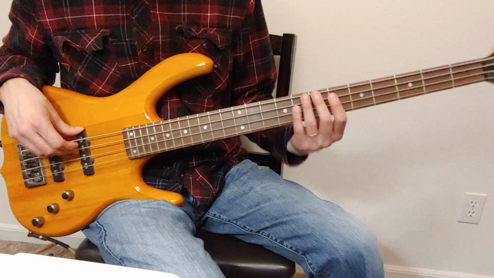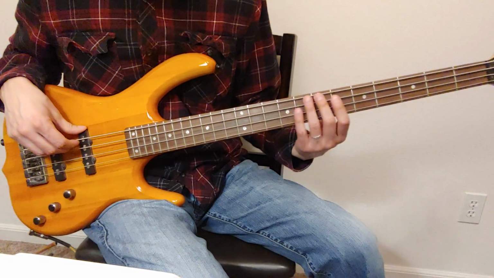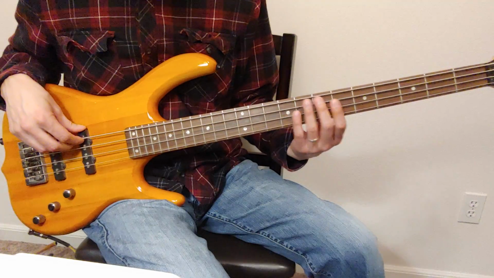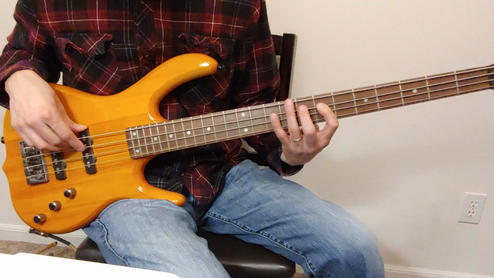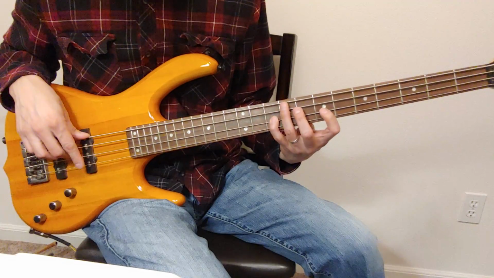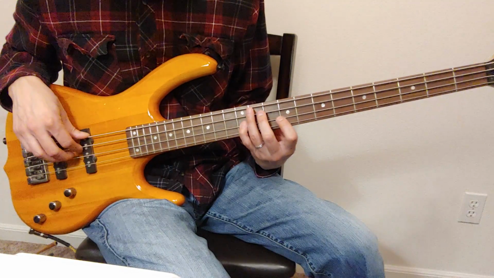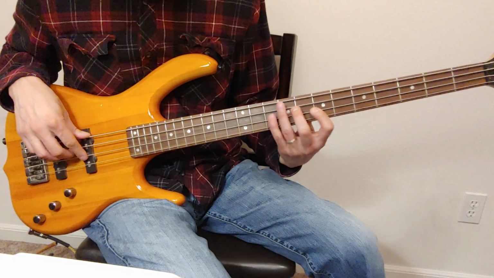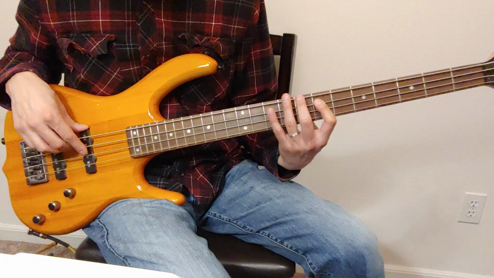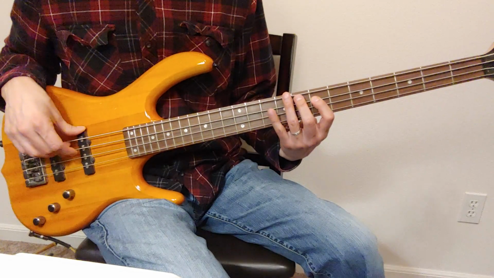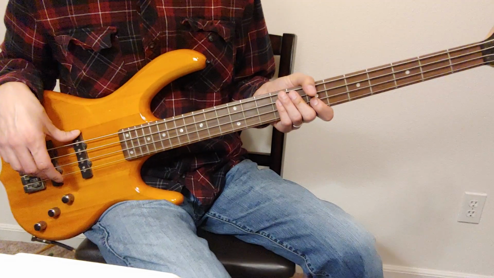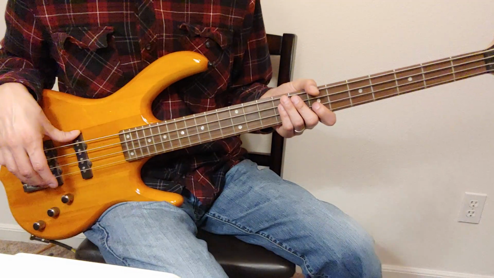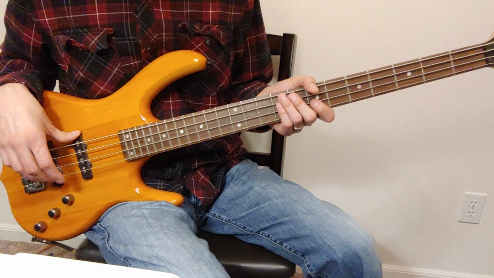So if they're playing a 1, 4, 5 chord progression in C, the 1, the 4, the 5, the 4, the 1. Whenever I'm thinking of bass lines, first I find the key, so I know where the chords are.